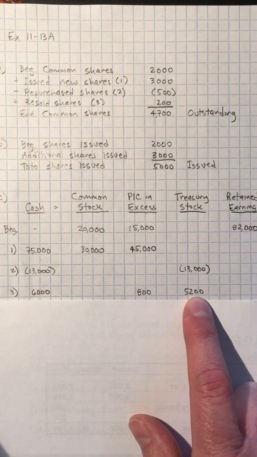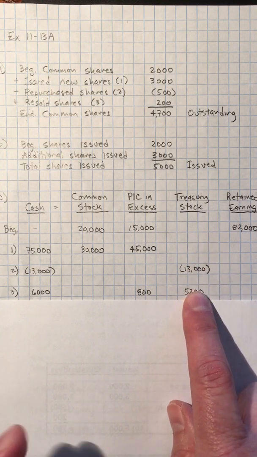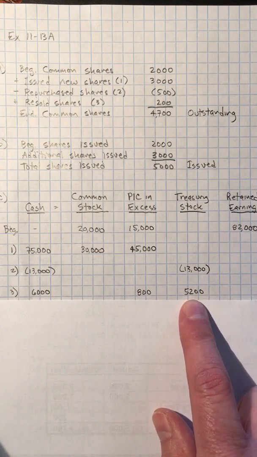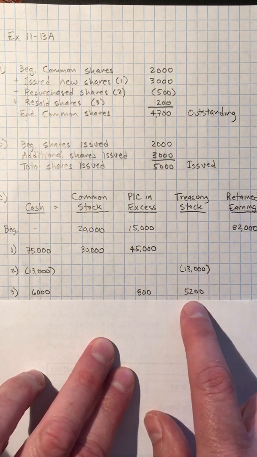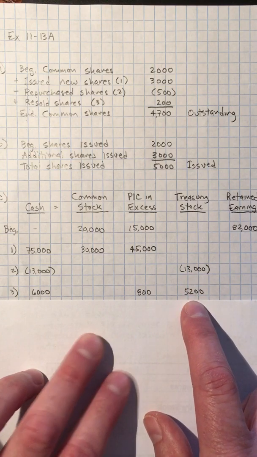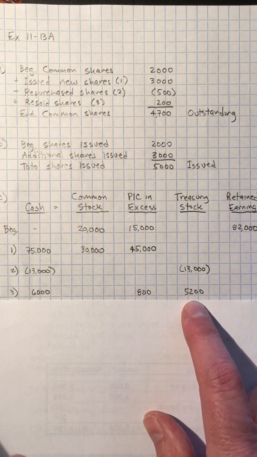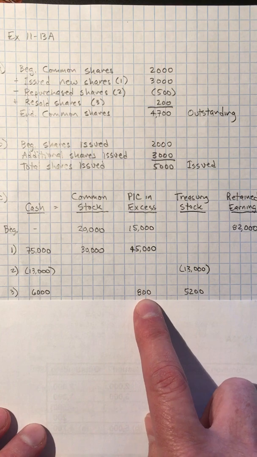The cost of those shares, remember from the last transaction, is $26 per share. So if money goes into this column at $26 per share, it has to come out at $26 per share. So I reduce this column by $5,200. Again, I reduce a negative amount with a positive number. And then the gain that I recognize, that $4 per share that I sold it above what my cost was, is recorded in paid in capital in excess.